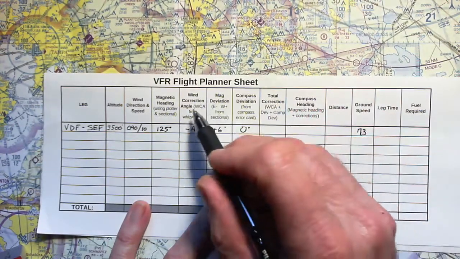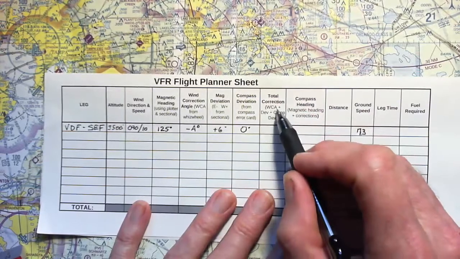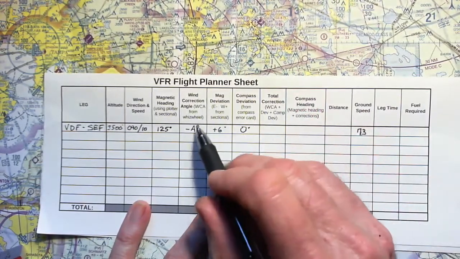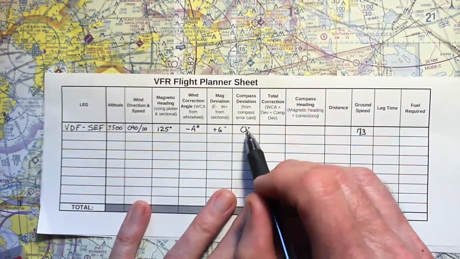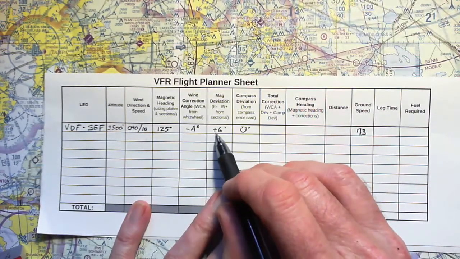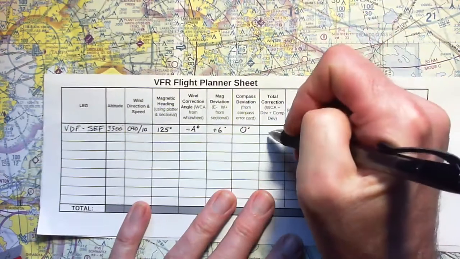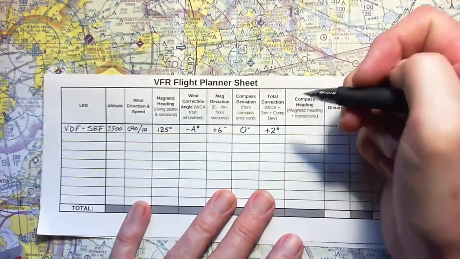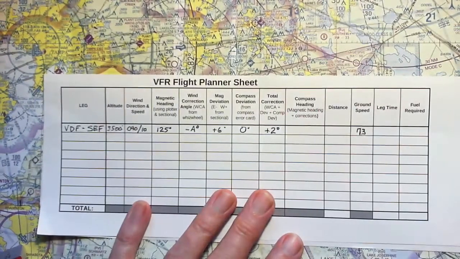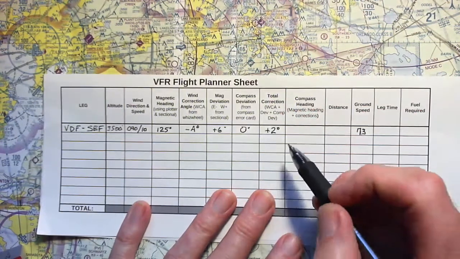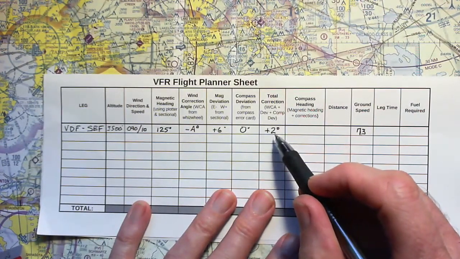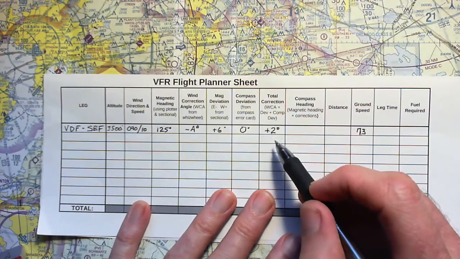So now the total correction is going to be 3 items. It's going to be my wind correction, and my deviation, and my compass deviation. So this plus this plus this. So -4 plus 6 plus 0 is plus 2 degrees. So I have to actually add 2 degrees to my track in order to compensate for the wind and for the compass lying to me.